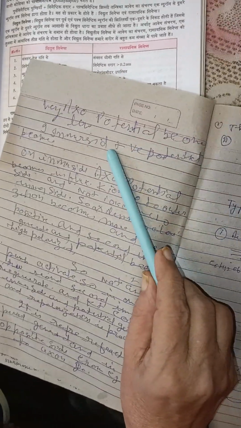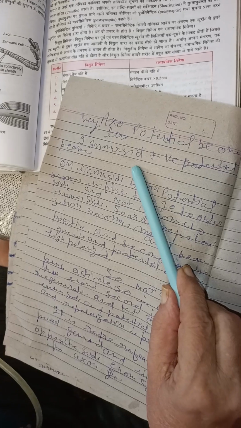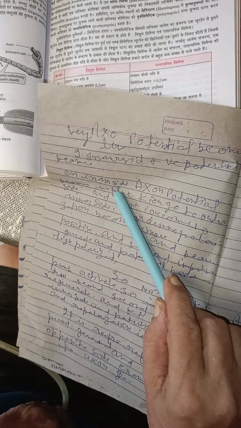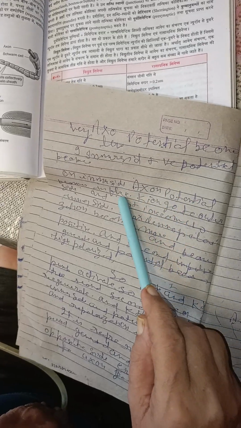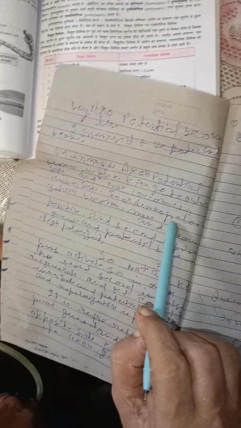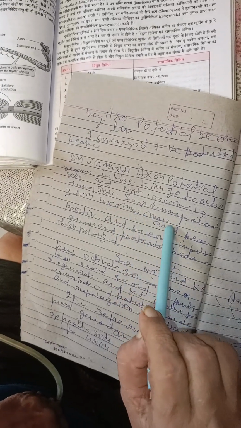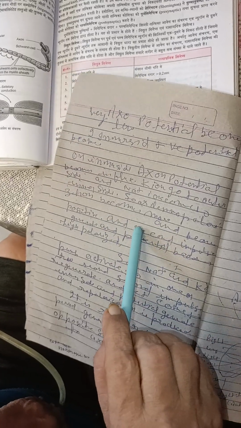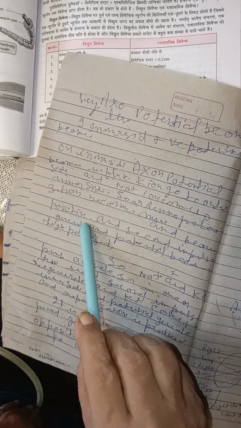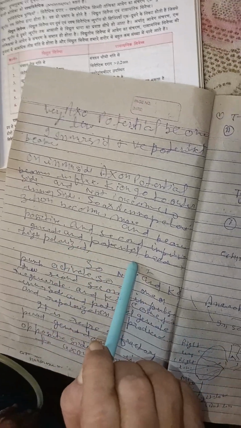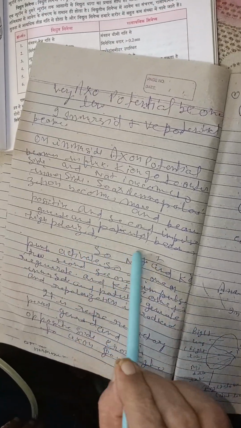Inside, the axon potential goes to the outside and does not come to the inner side. So the axolemma becomes more and more positive and generates an impulse and potential, and is highly polarized.